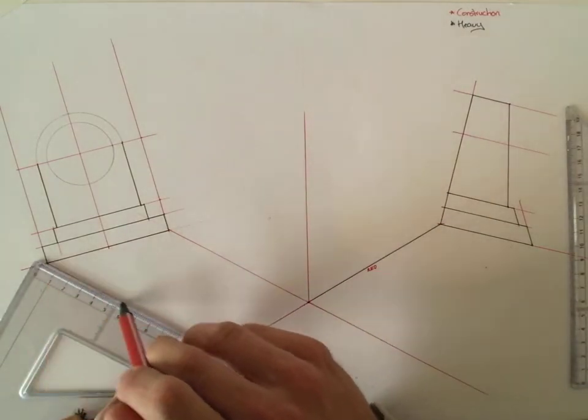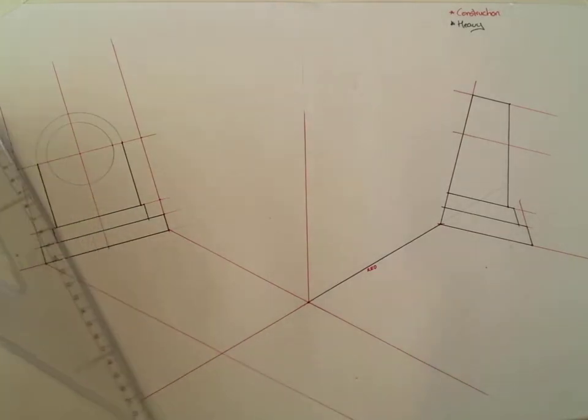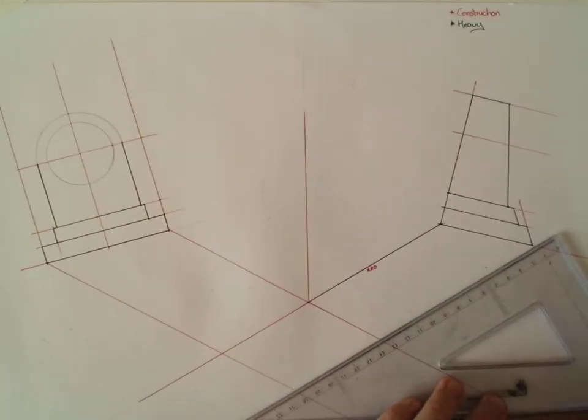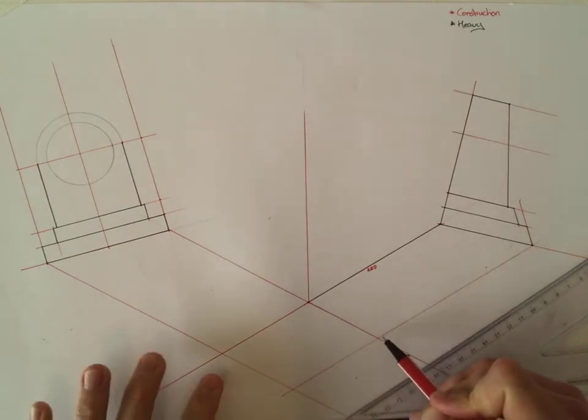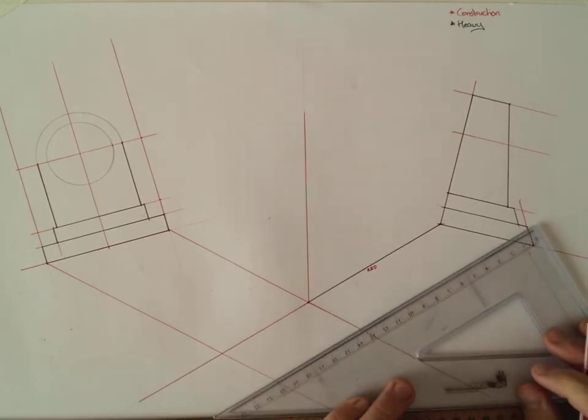So try to get as many marks on the page as you can at the start, and then worry about the finer details with the curves and stuff. Okay. So the overall shape, we'll try to get this. So that's the bottom. All right, so we can see that already. So that's the very bottom. Okay, the next ledge up.